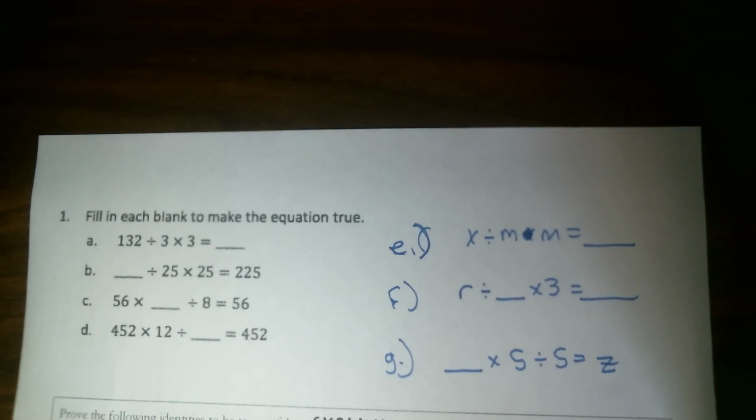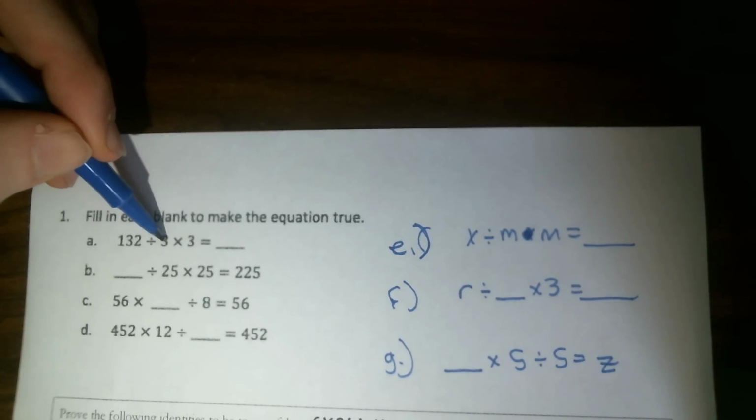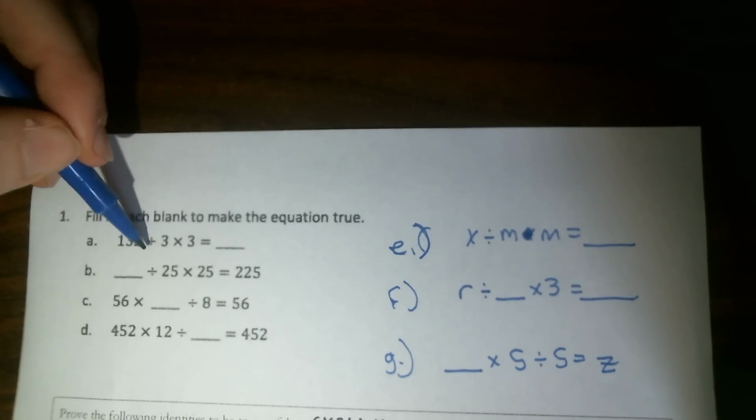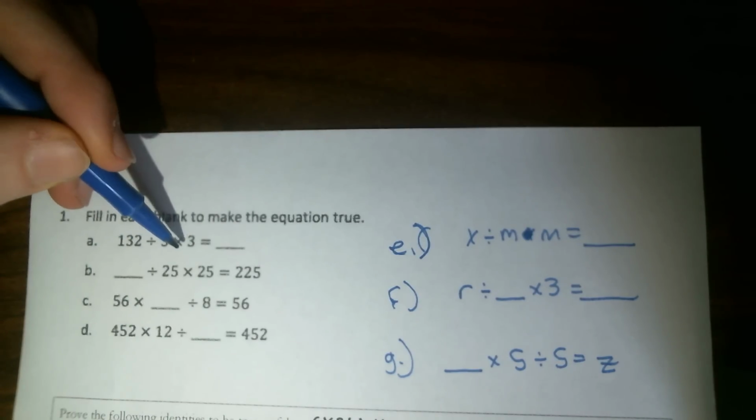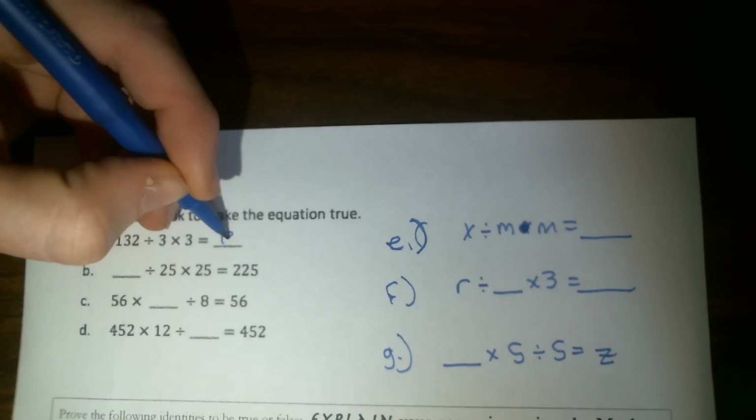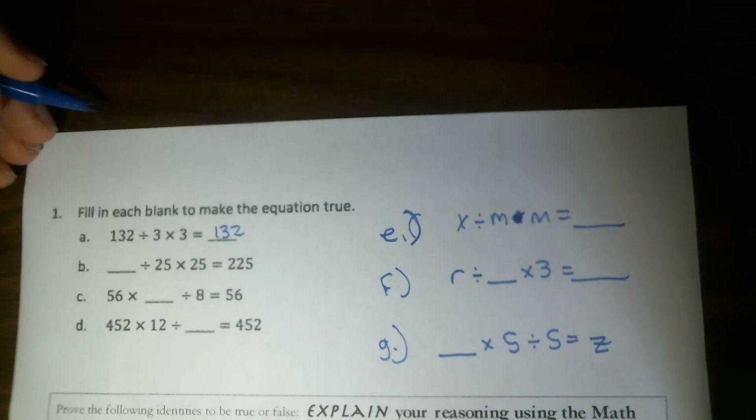All right, let's check our answers to A, B, C, and D. So here, if I divide by 3 and then multiply by 3, this is our identity right here. If I divide by 3, multiply by 3, I'm going to get right back to where I started at, 132. So let's keep going.